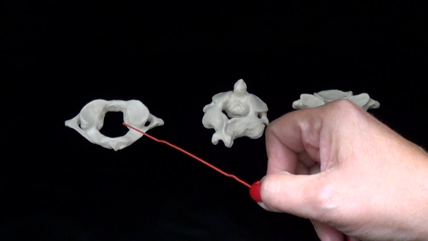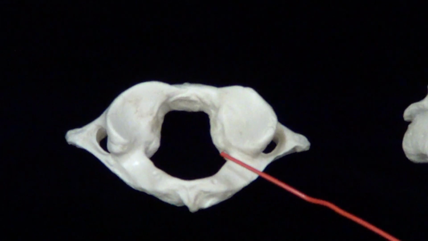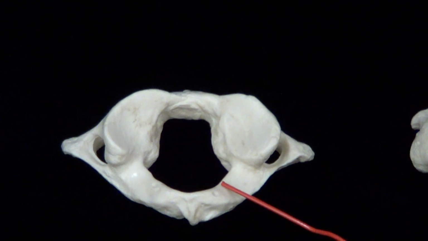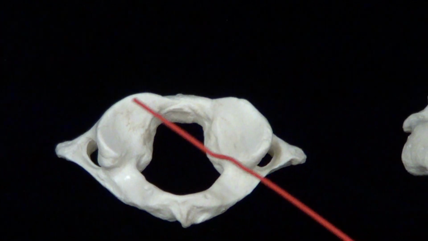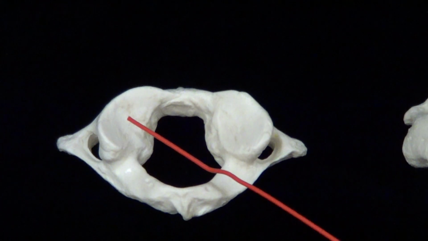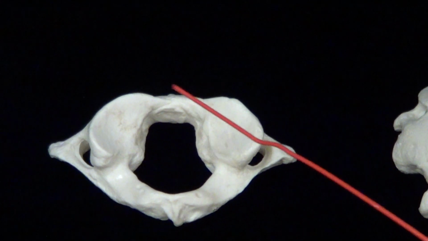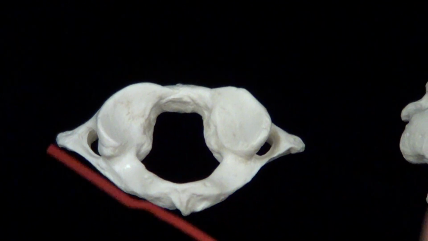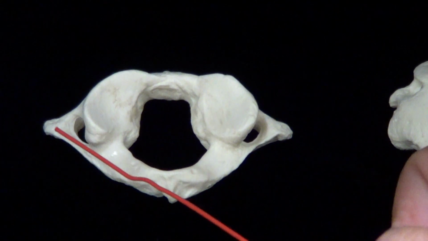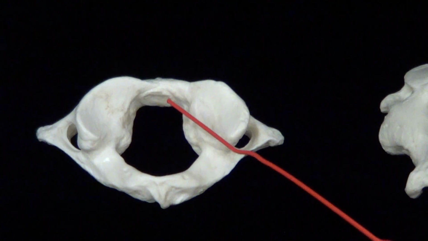Now when we look at this one, this is the first vertebrae. It's called the atlas, and it has the superior articular facets that will articulate with the occipital condyle on the occipital bone. It also has a transverse process here on the side, but it lacks a body.